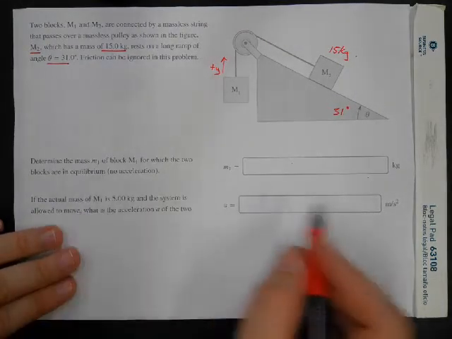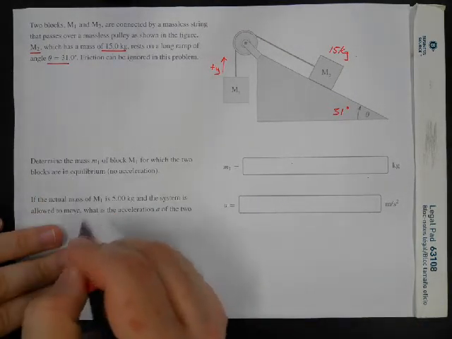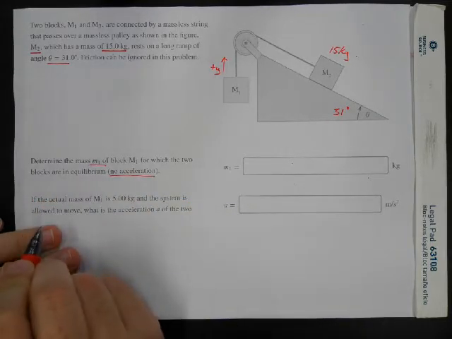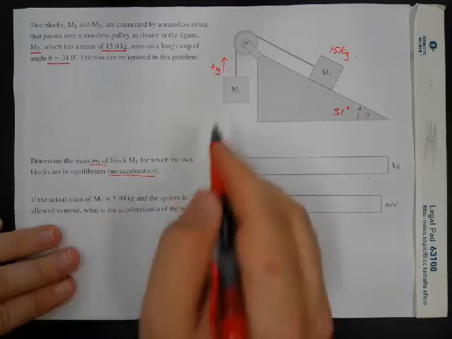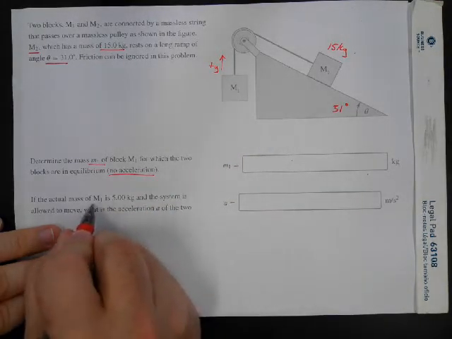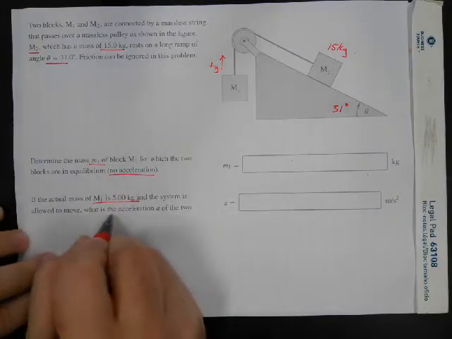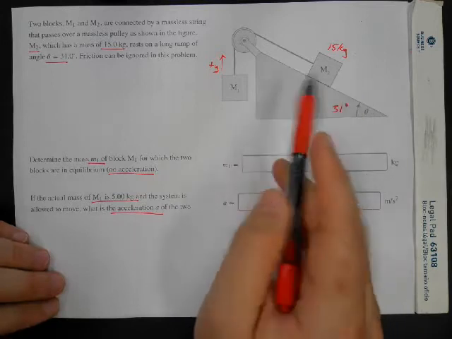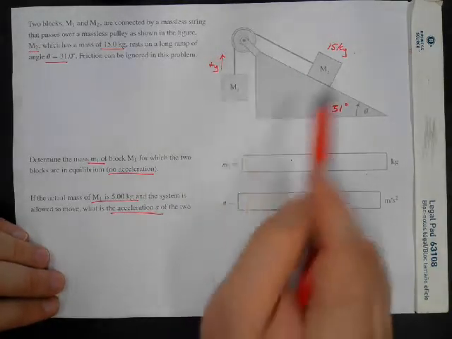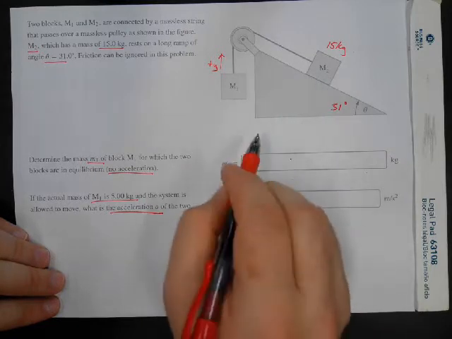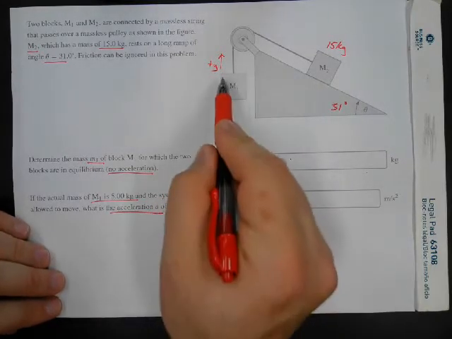All right, so our goal is we got two forms of the problem. One is no acceleration. What is the mass that works? All right, so figure out what this mass is. The other one is, well, what if we know that mass? Then what is the acceleration? So we need some relationship between the geometry of this problem and the acceleration. So we're not done defining coordinates here.